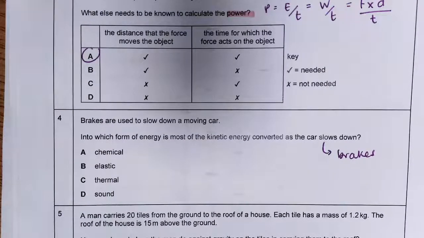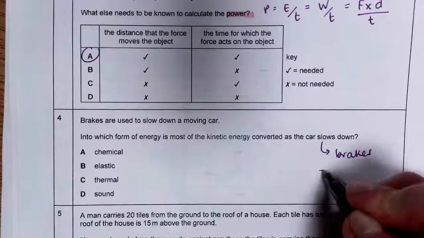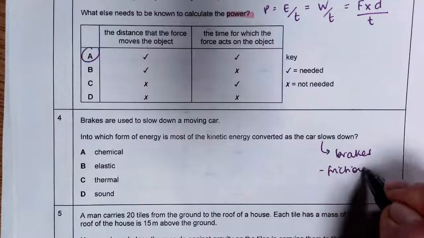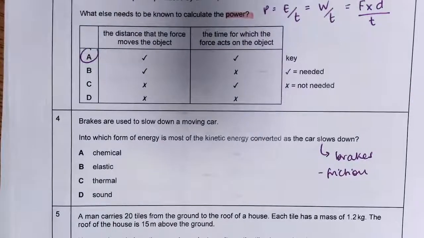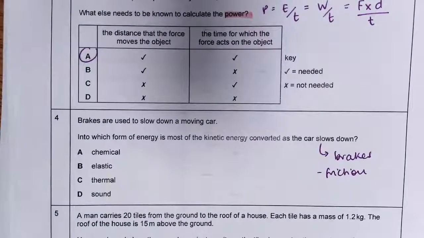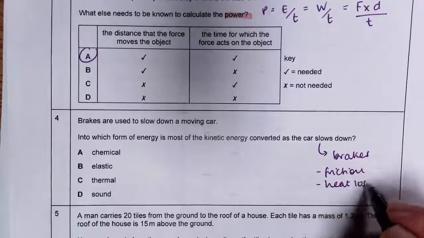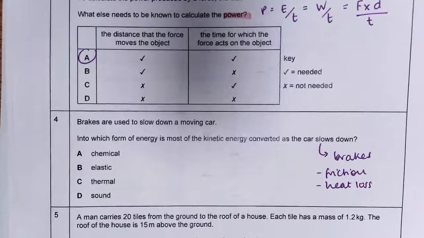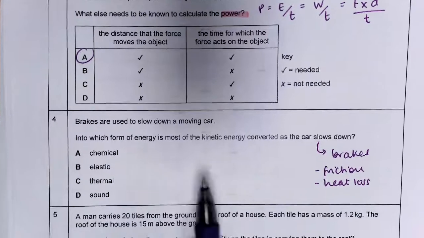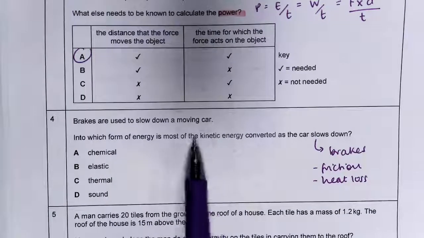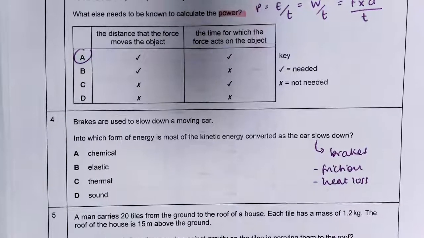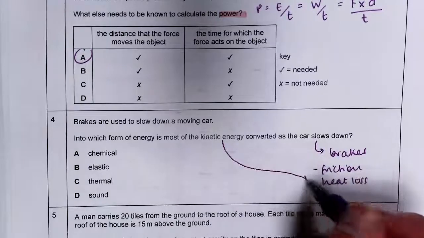And so what happens is there's friction between the brakes and the car's wheels. Okay, if we have friction, we get heat loss. And that is the main method of slowing a car down. And so the kinetic energy that we have must be converted into heat.